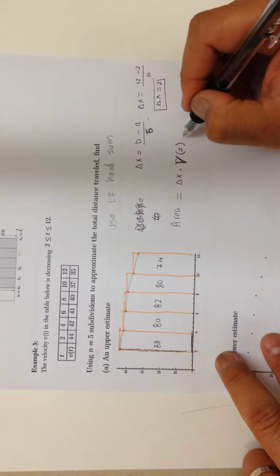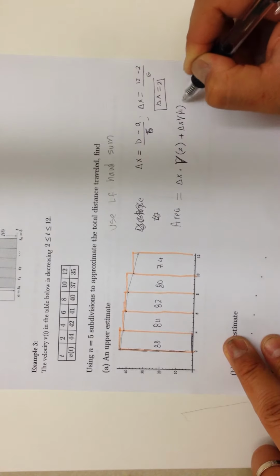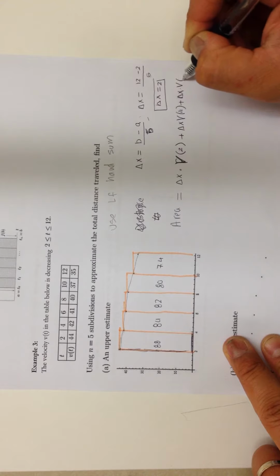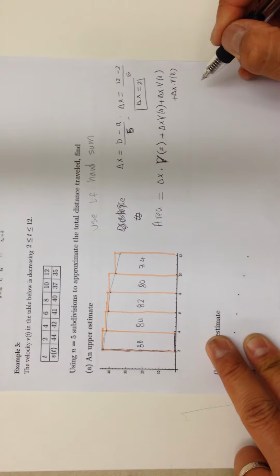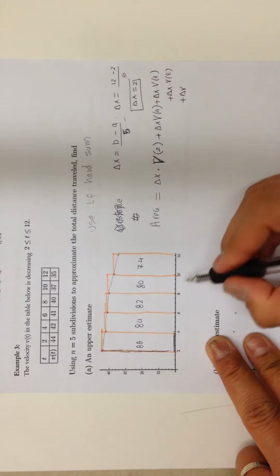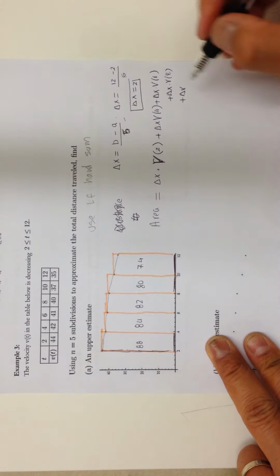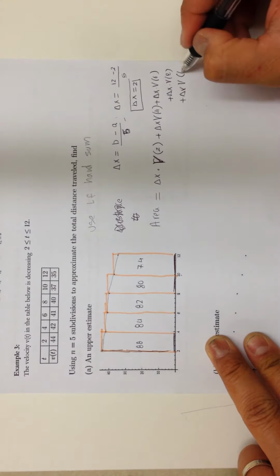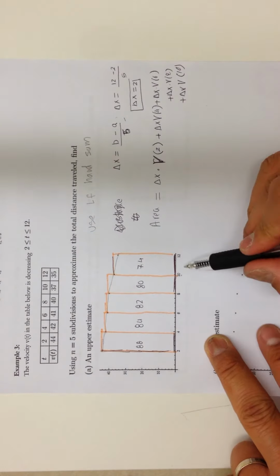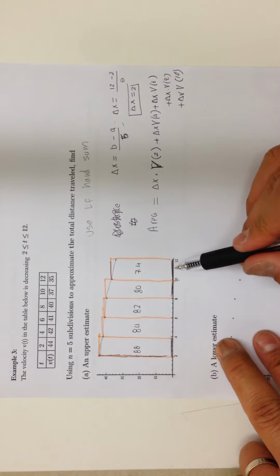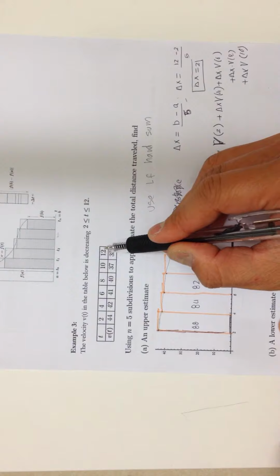All right, plus the change in x times v at 4, plus the change in x times v at 6, plus the change in x times v at 8, plus the change in x, I'm sorry, it was this one, this is the last one, the change in x times v at 10, which gives us this rectangle. Now, one important thing I want you to remember is, when we use the left-hand rule, we tend to leave out this last value right here.